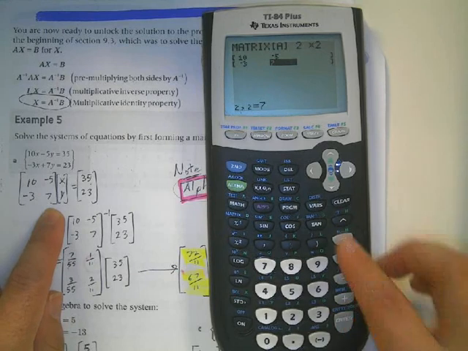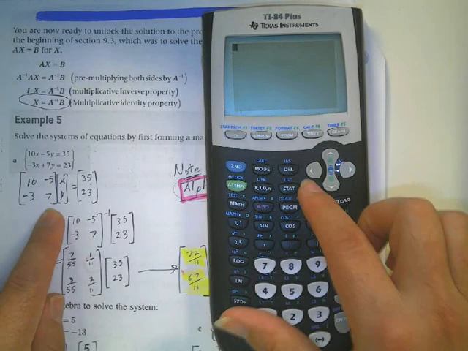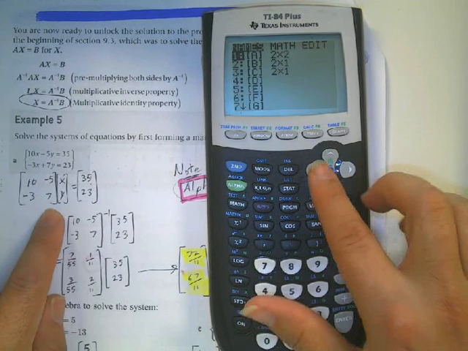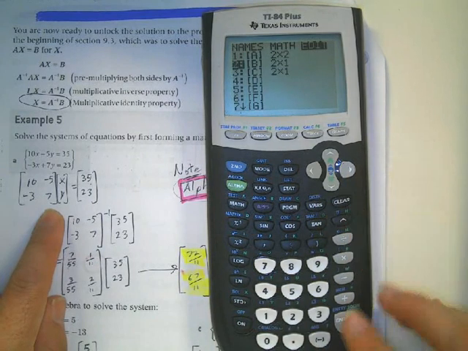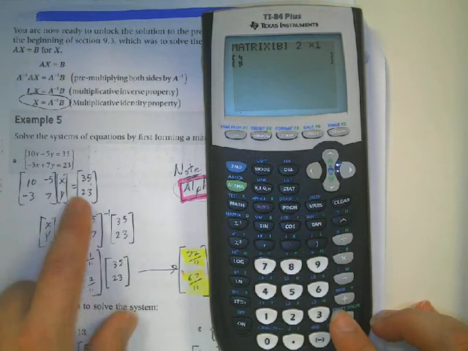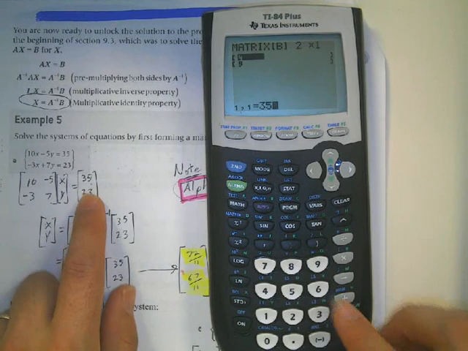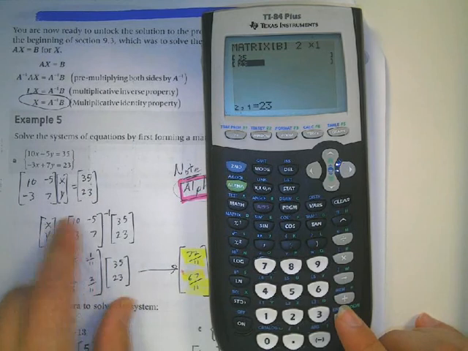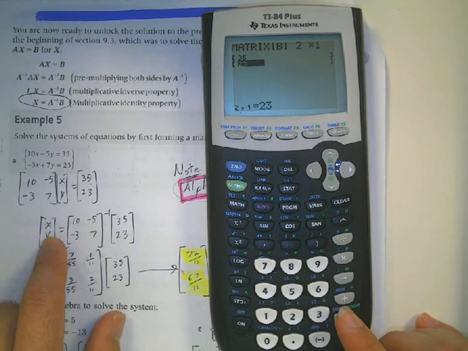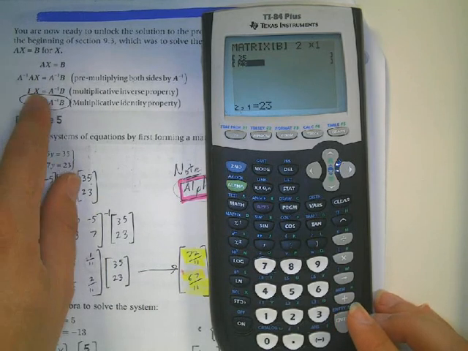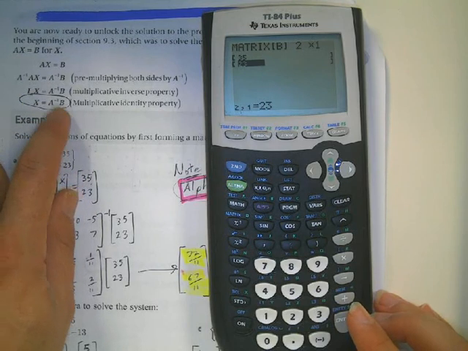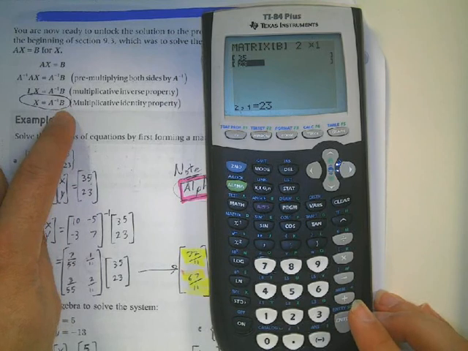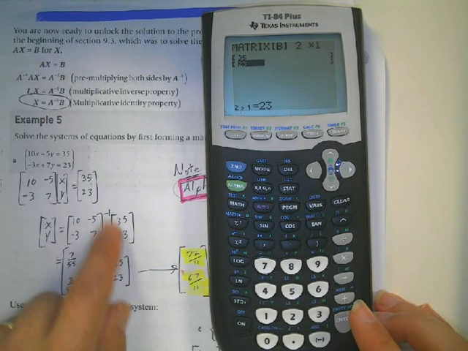Second mode to quit. Edit matrix B, and it's going to be a 2 by 1, and let's put in 35 and 23. What we've learned up here is that our matrix of unknowns is equal to the inverse of the matrix times our matrix of constants.